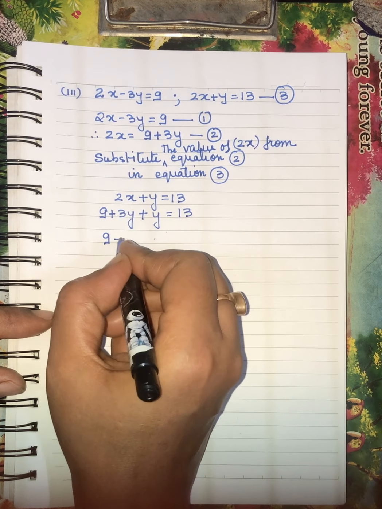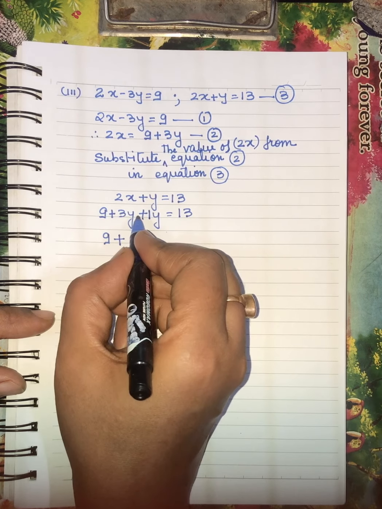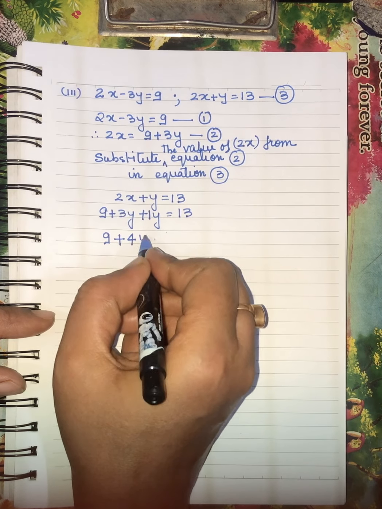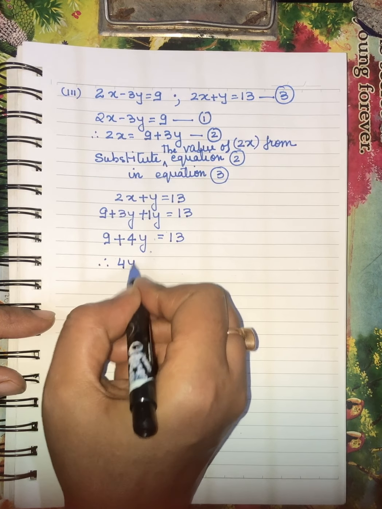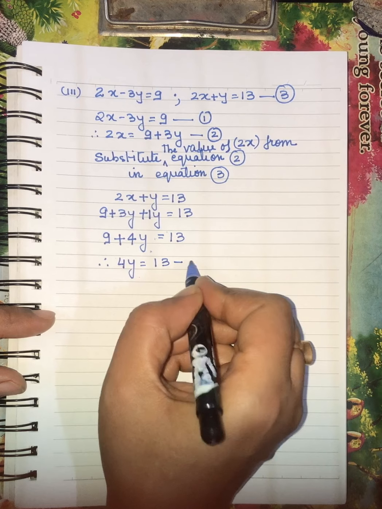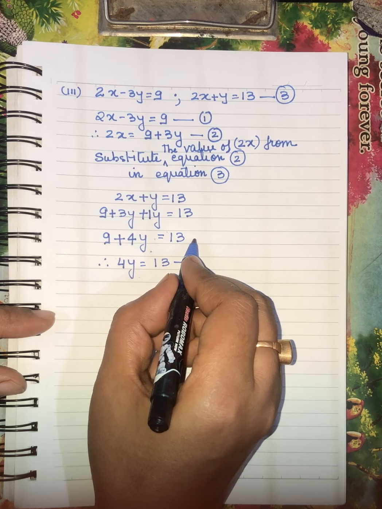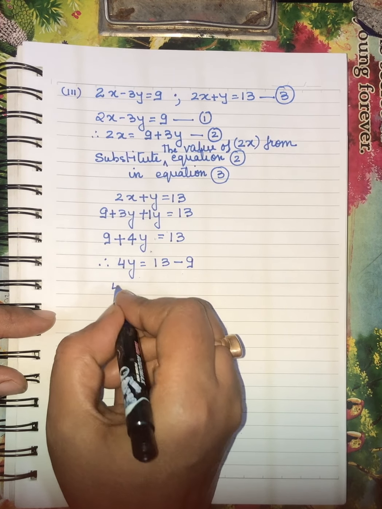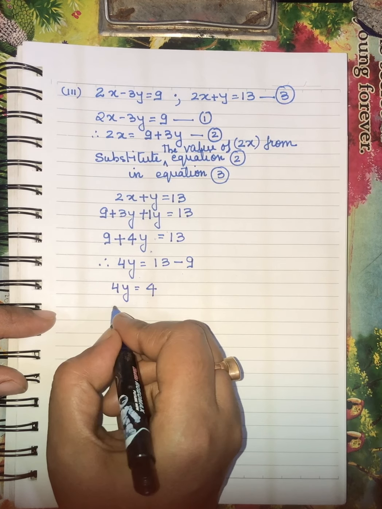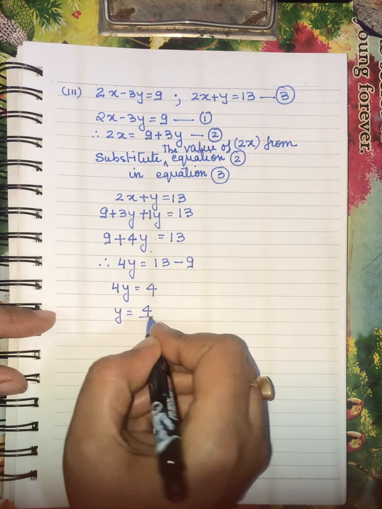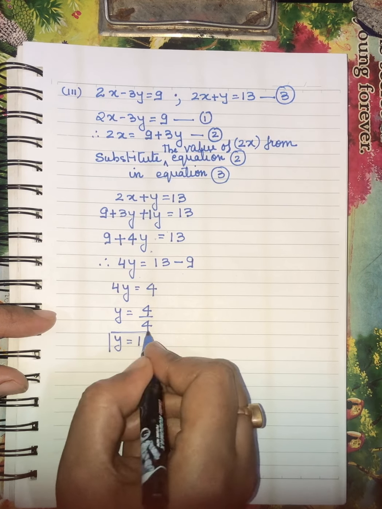So the like terms: 3y, and y with no number means 1y. 3 plus 1 is 4y, as it is, equal to 13. Hence 4y is equal to 13 minus 9. How did you get minus 9? The plus 9 moves to the right hand side and becomes negative, so minus 9. So 4y is equal to 4. y is equal to 4 upon 4. That gives you y is equal to 1.